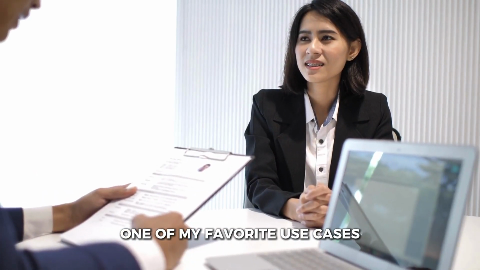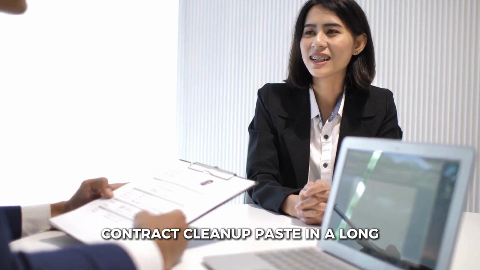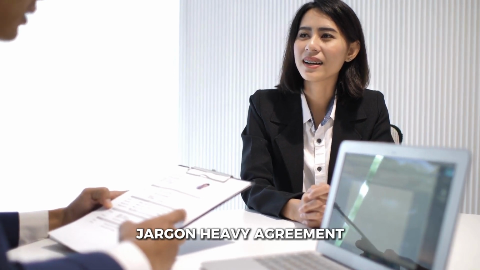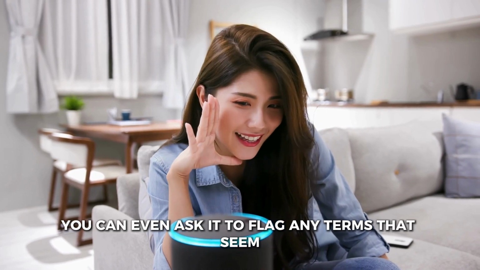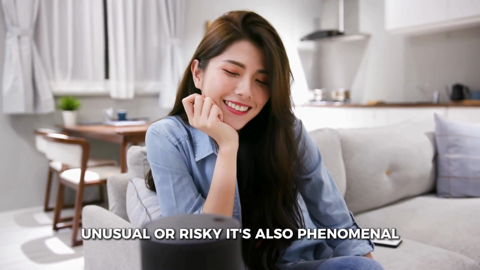One of my favorite use cases: contract cleanup. Paste in a long, jargon-heavy agreement and ask Claude to explain each section in simple English. You can even ask it to flag any terms that seem unusual or risky.